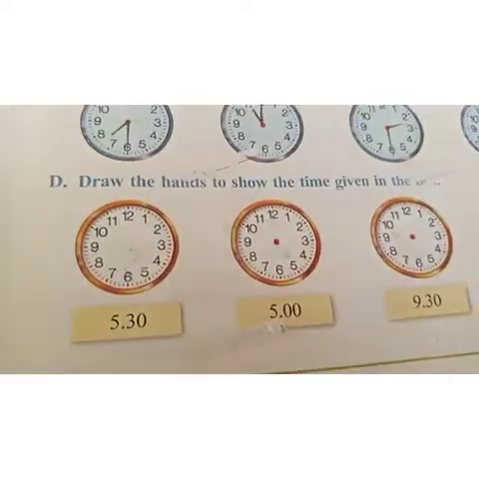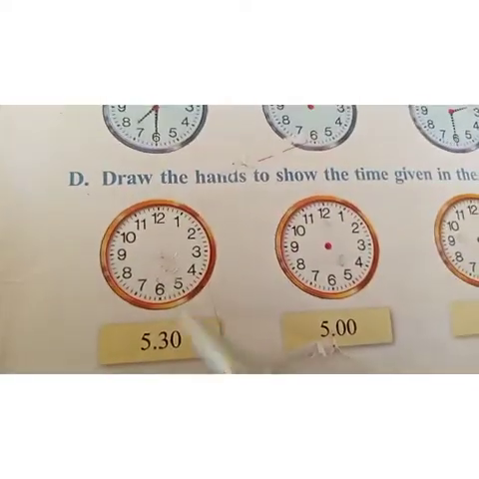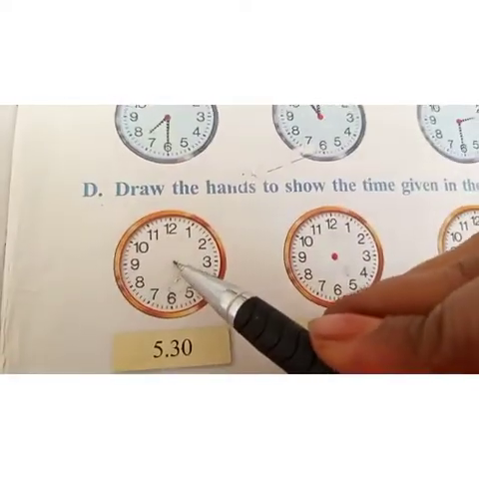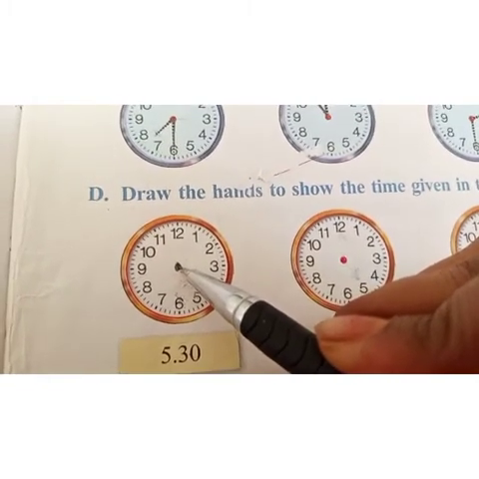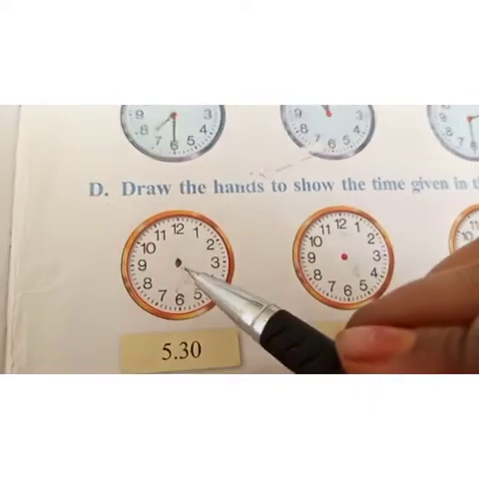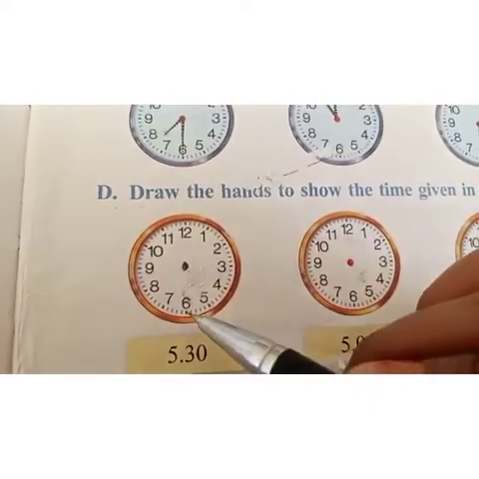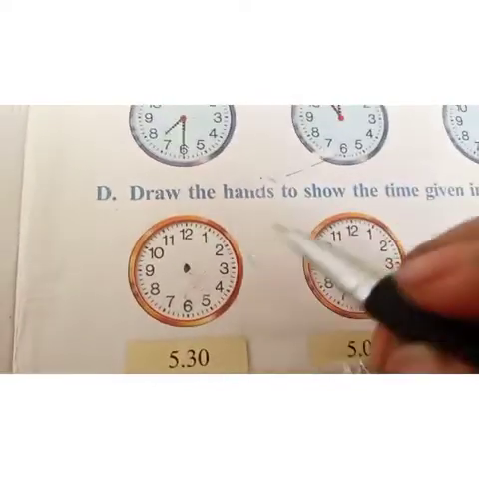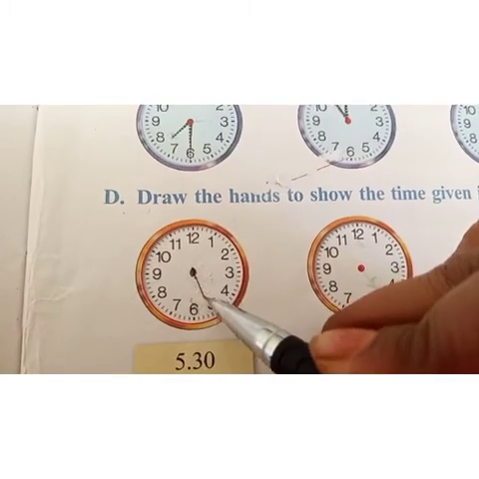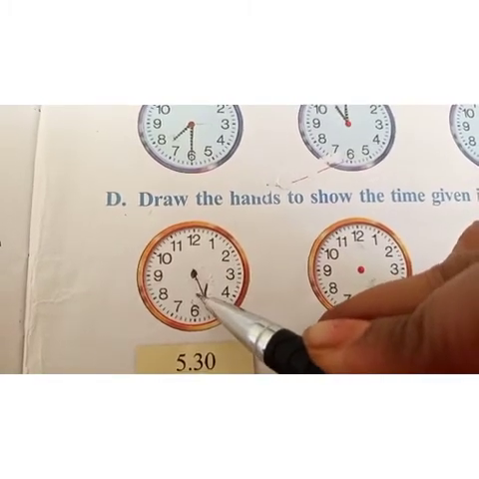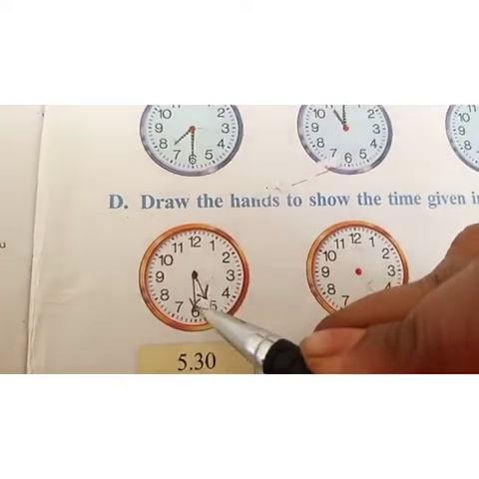You have to make the hands. Draw the hands to show the time on the clock. Now it is 5:30. So, what will you do? First, you'll draw a dot in the center as a midpoint. Then you'll first draw the hour hand. The hour hand will be in between 5 and 6 because half an hour has already passed. So the hour hand will be in between 5 and 6. So how will you draw it? This is the hour hand. Okay, and 30 means it will come on 6. And this is the minute hand.